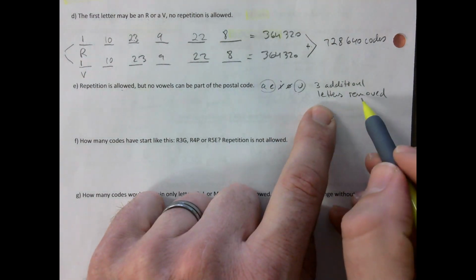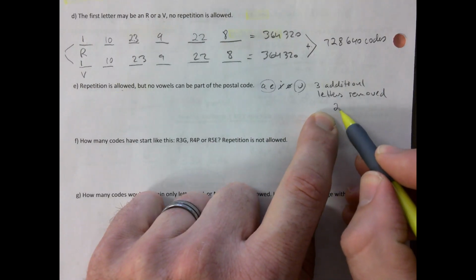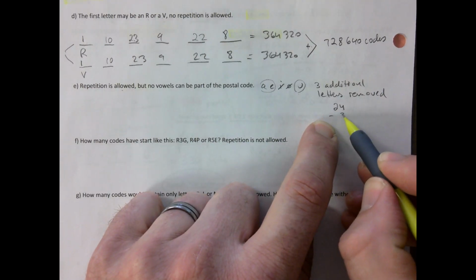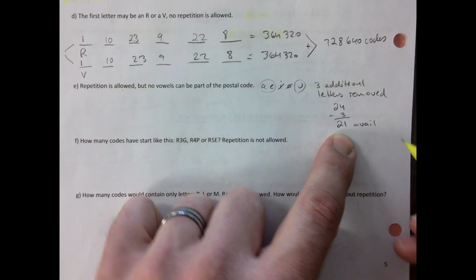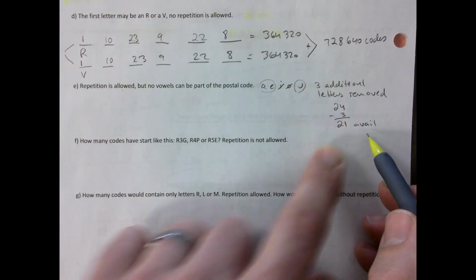So 3 additional letters removed. So you used to have 24. Now you're going to go minus 3. You have 21 available. Okay. You have 21 available right now. So we go.